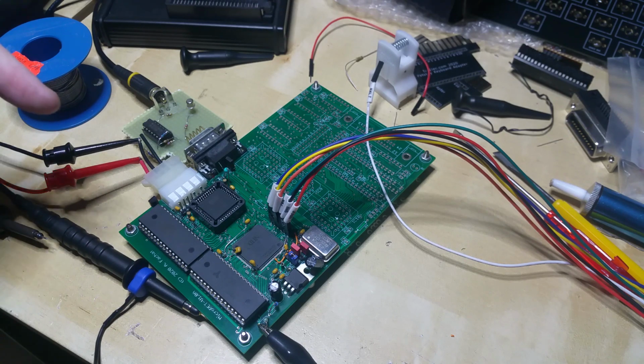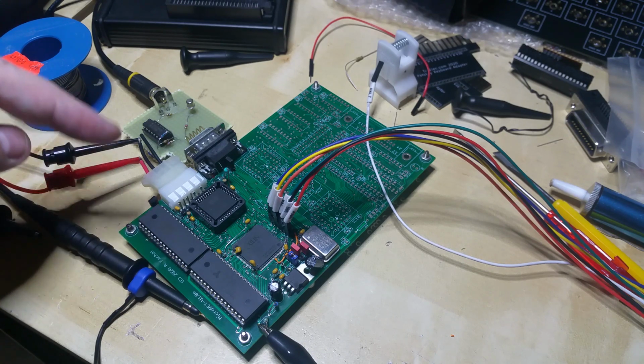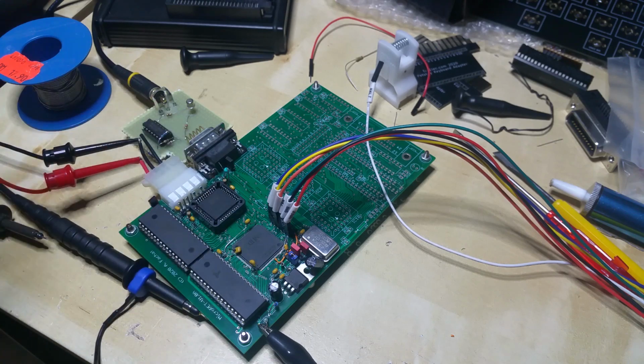Then the next option will be probably to change the video timing. So I have been looking into creating VGA timing for the video output, so we can get a black and white VGA output, which is much more common on monitors nowadays than a composite input that this circuitry here is producing.